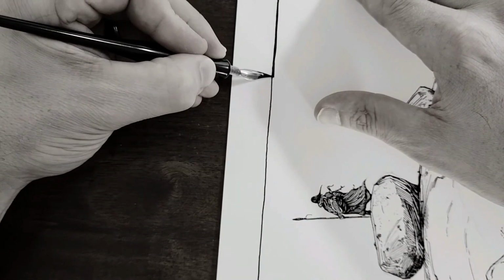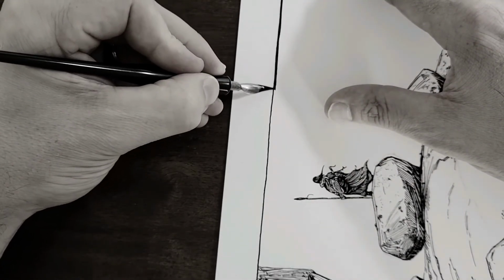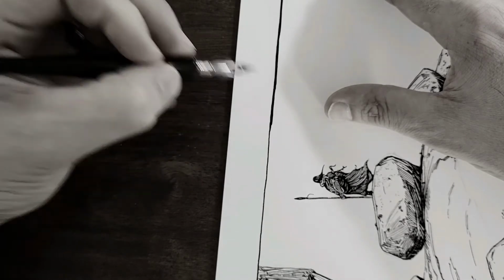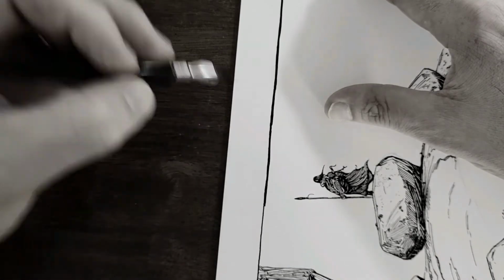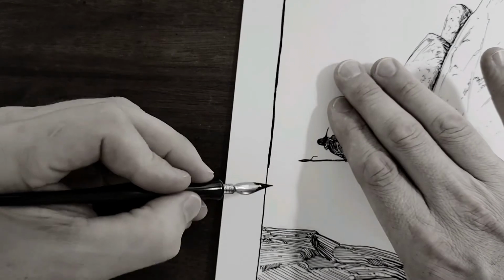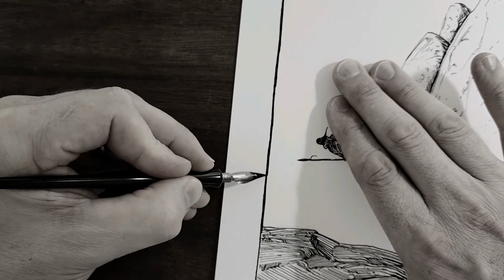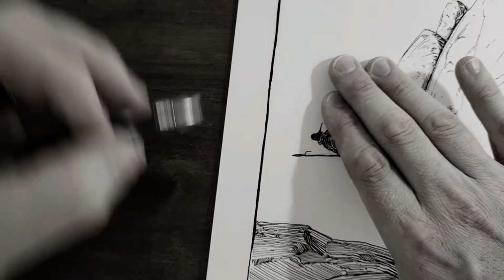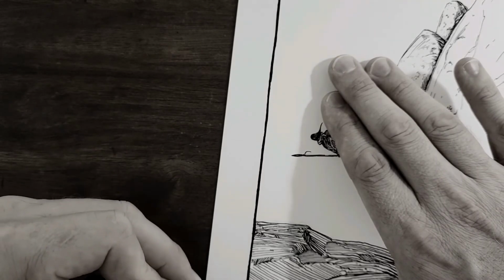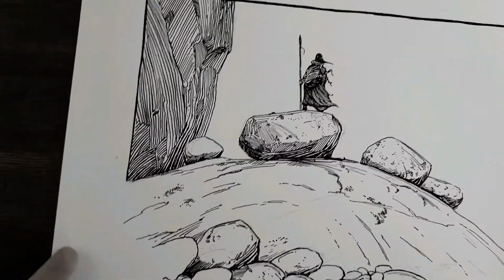I'm one of those people that has always preferred the imperfect line to the perfect line, so I don't use rulers too much. I only use rulers in a situation where an imperfectly straight line would look really weird. Otherwise, if I can get away with just a mostly straight line, then I'll just freehand it. And now the other side.